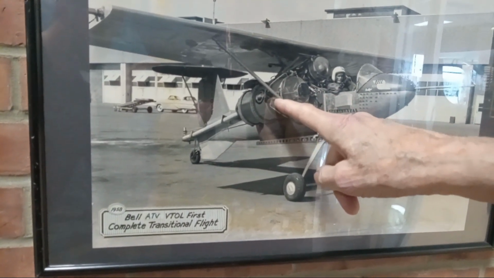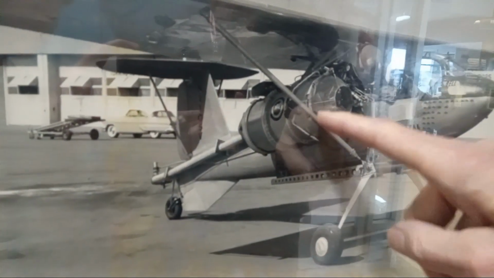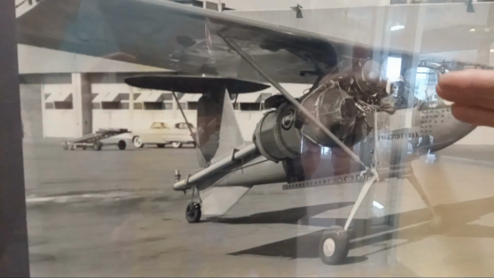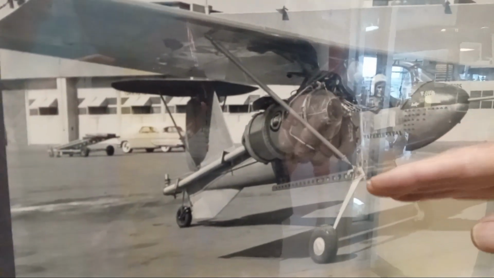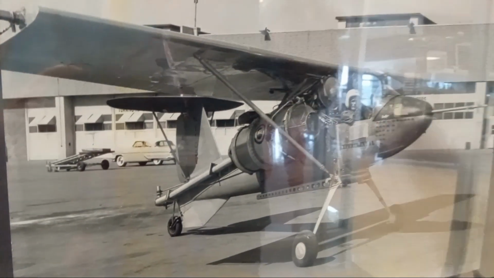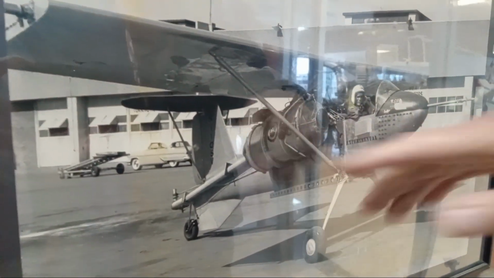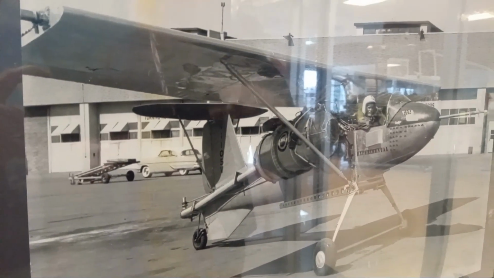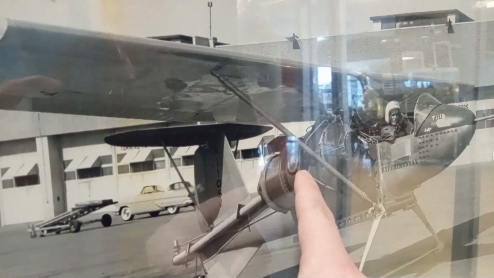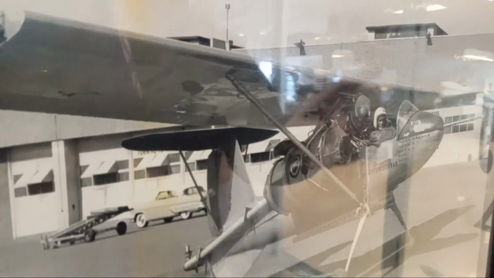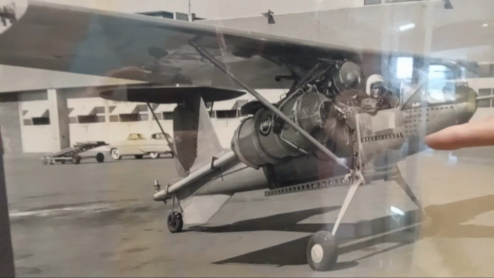And here's the one on the right side of the airplane. As it tilts down, they work together on each side. By tilting it down, it will go up. And if you put it in the horizontal, it goes straight forward and back. And this is the pivot point right there. And you have the same thing on the other side.